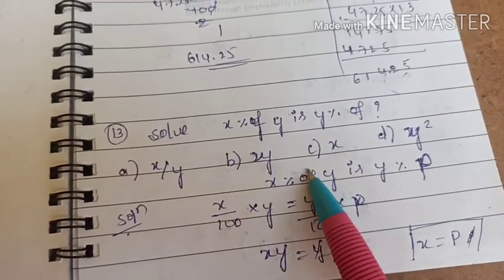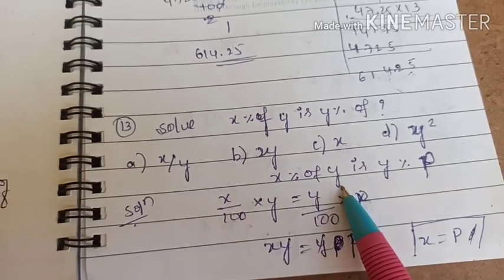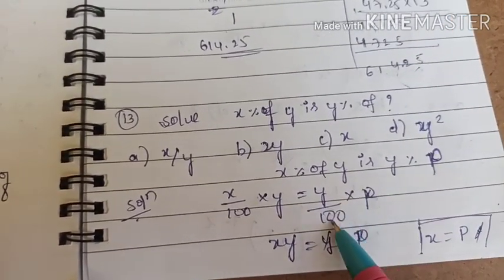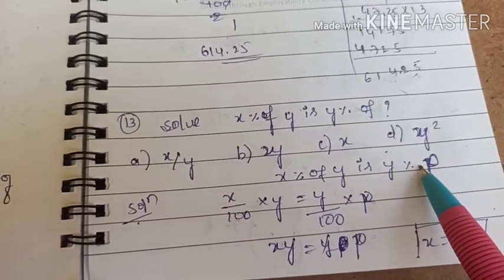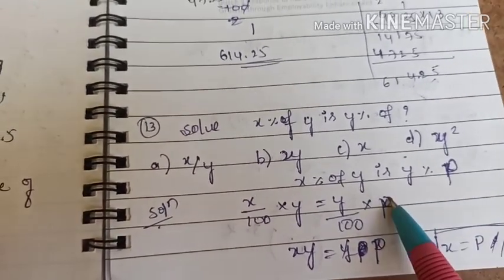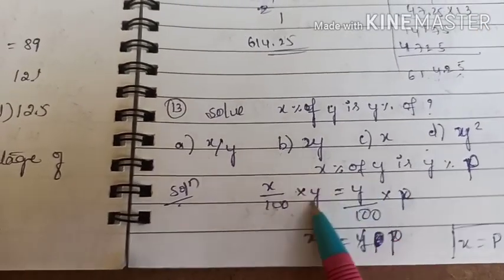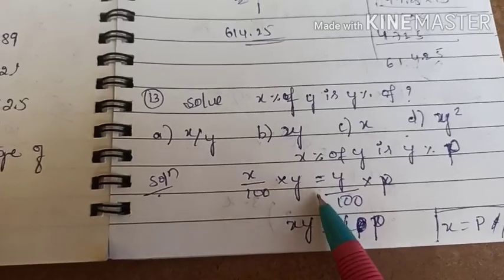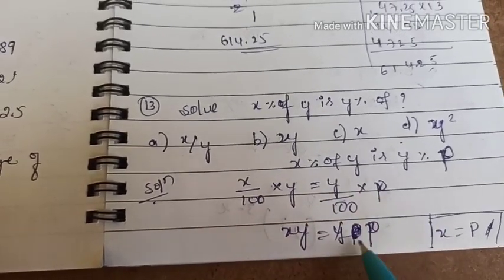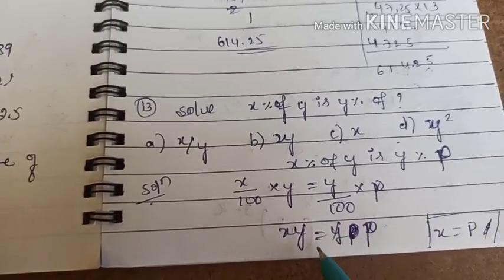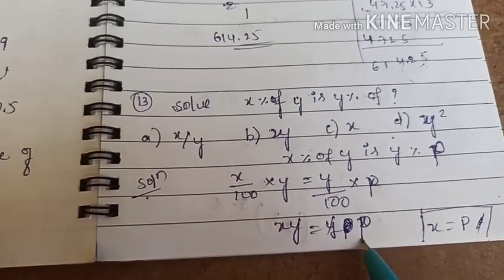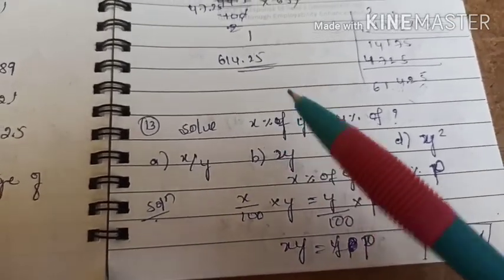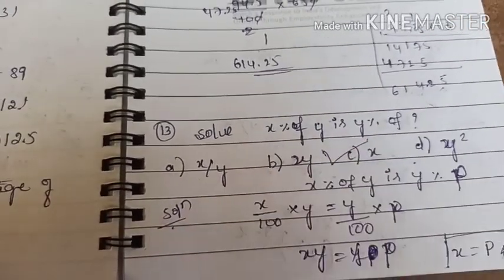Instead of that question mark, you may consider a p or any letter or any number. X percentage is nothing but x by 100 into y, which is equals to y percentage, that is y by 100 into p. Therefore this 100 and this 100 will get cancelled. X into y is nothing but xy, y into p is nothing but yp. Here y is common on both sides, therefore it will get cancelled. X is equals to p, that is p is nothing but x. Hence option C is correct answer.